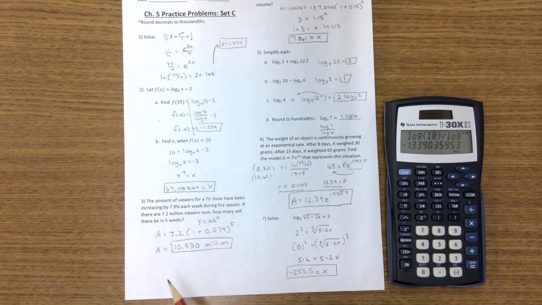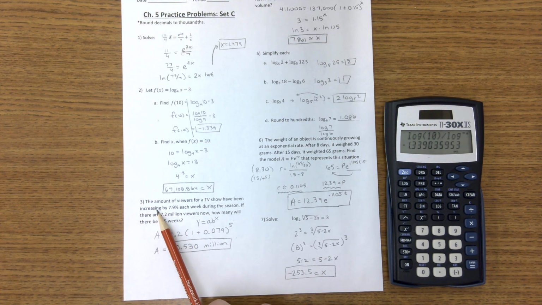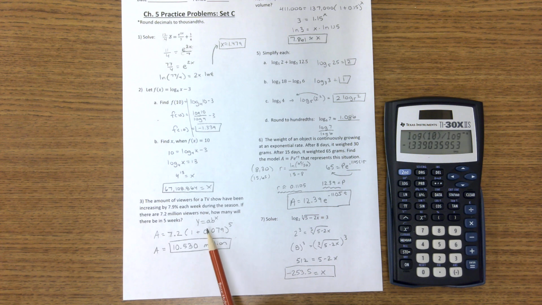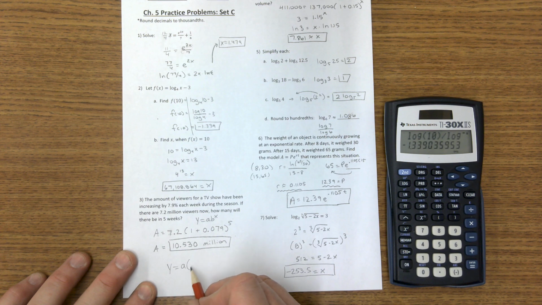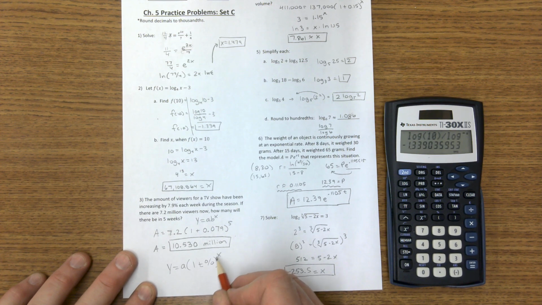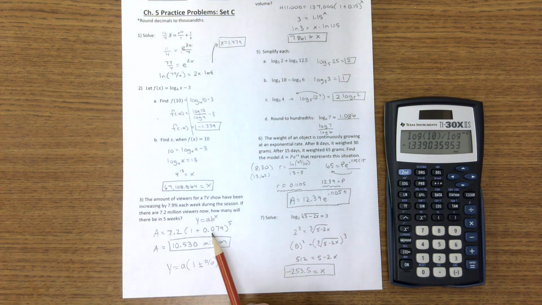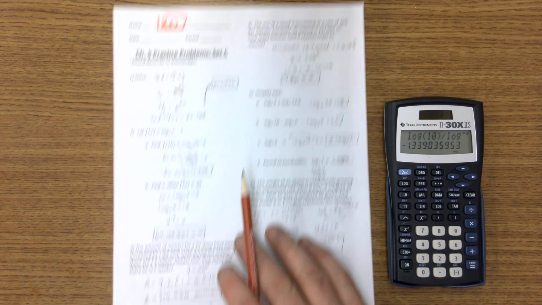All right, on the next one, I'm given an equation where I'm told the rate is increasing by 7%, which means I take this and transform it into a rate that has a percent added to it. So this percent is being added on there. Type that in your calculator, one line.